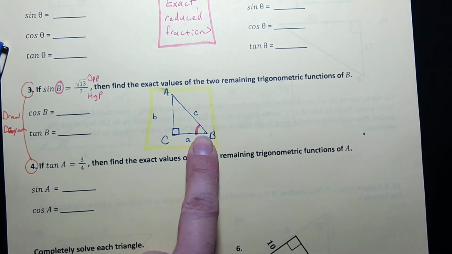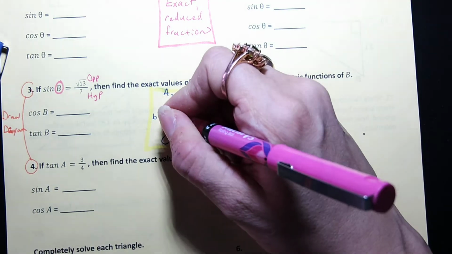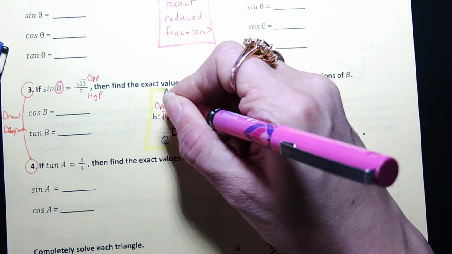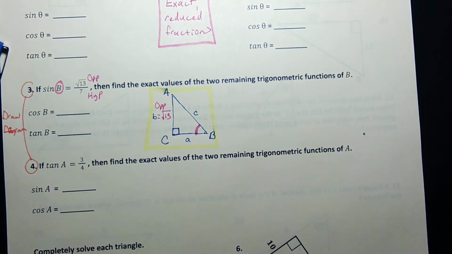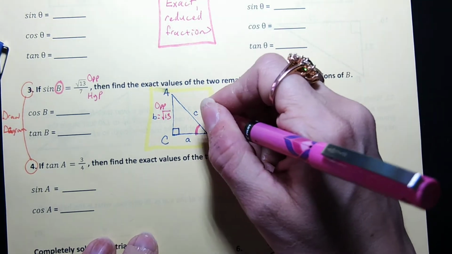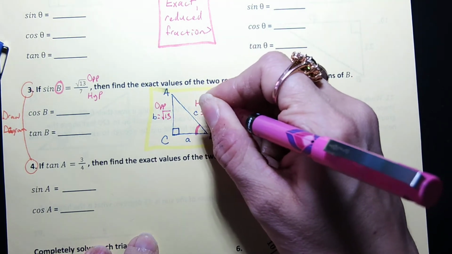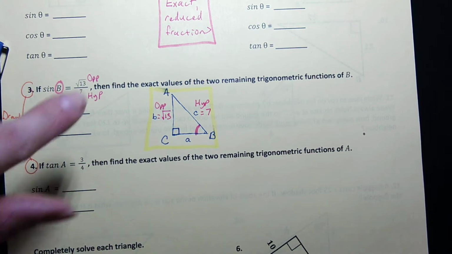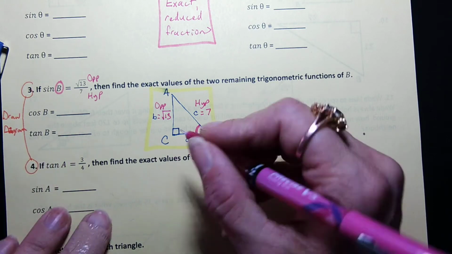So which side is opposite from angle B? Little b. So b is rad 13 as the opposite side. My hypotenuse side is c. So the first thing we are going to need to do is find out what a is, because a will be my adjacent side, and I'm definitely going to need that to find cosine.